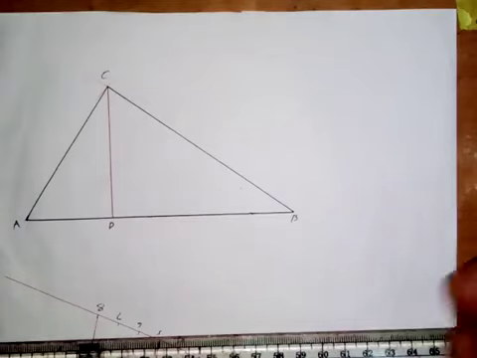Welcome to my channel. Here I'll be showing you how you can divide a given triangle into two equal areas by a line perpendicular to one of the sides. How to divide a given triangle into two equal areas by a line perpendicular to one side.